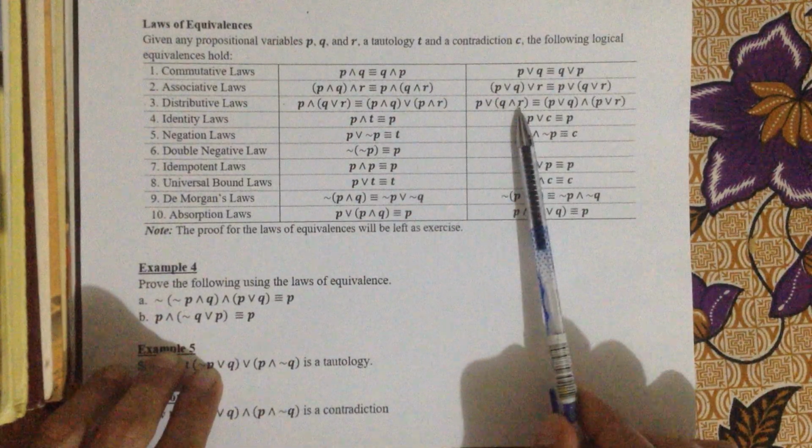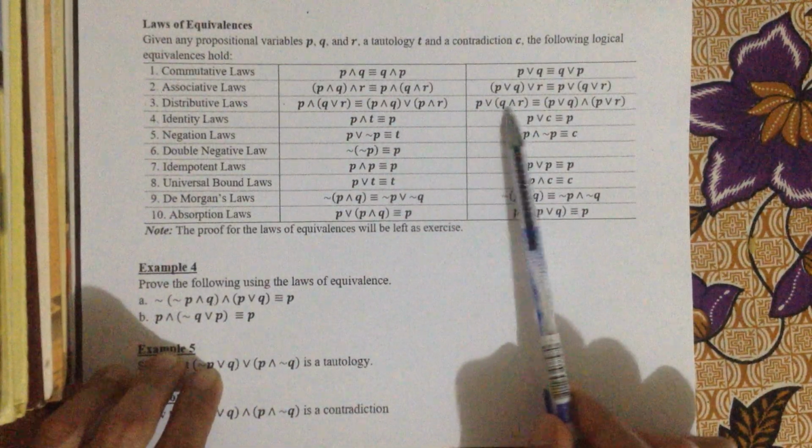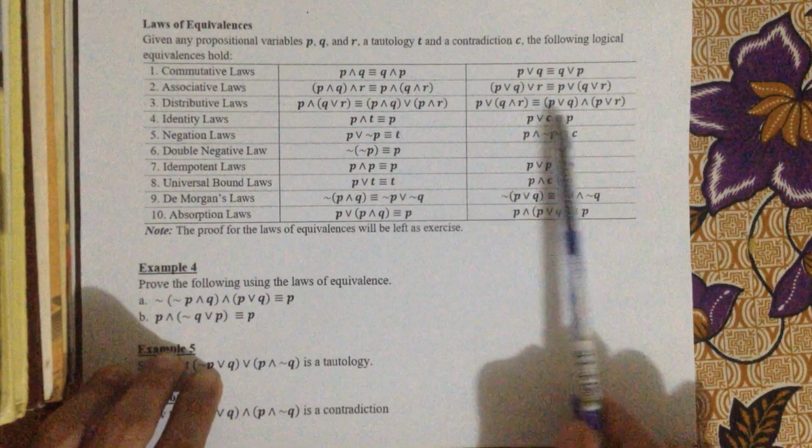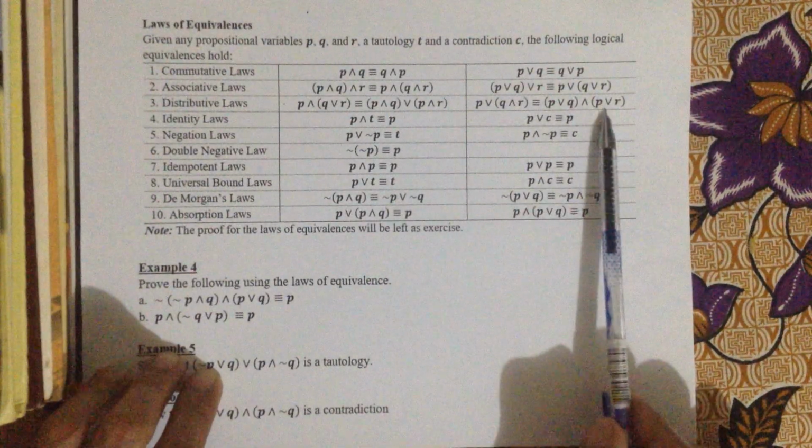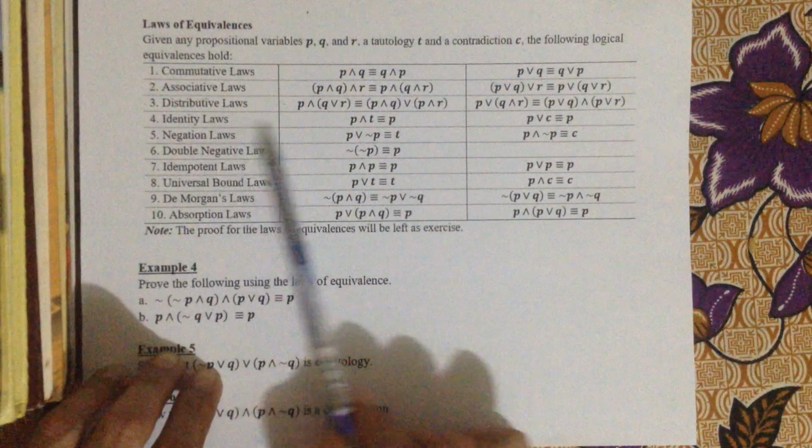P or (Q and R), when you distribute P to Q and R, that would be P or Q and P or R. Other laws are the identity laws.